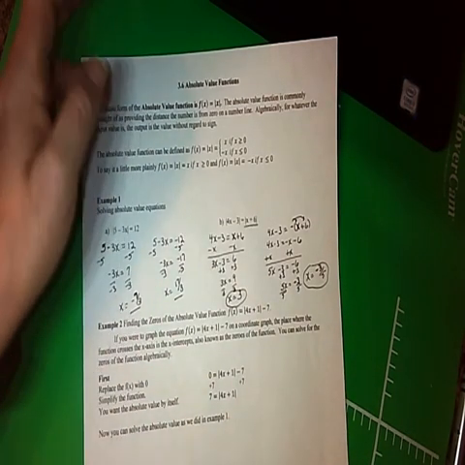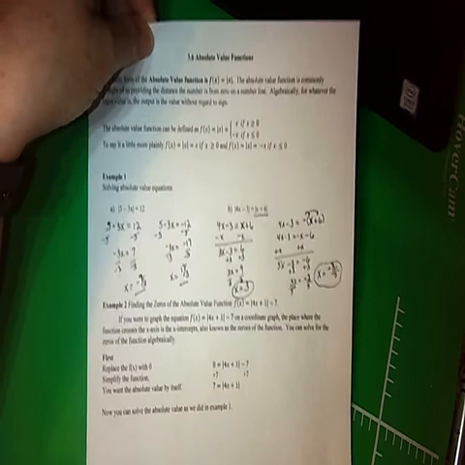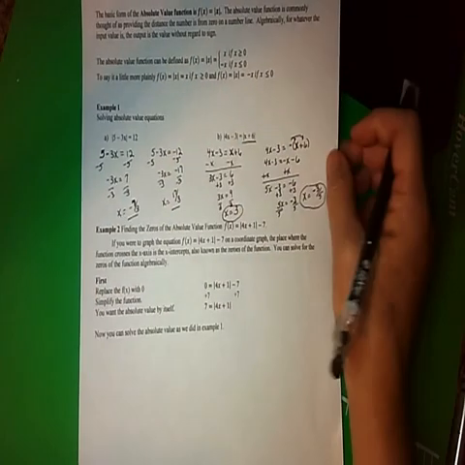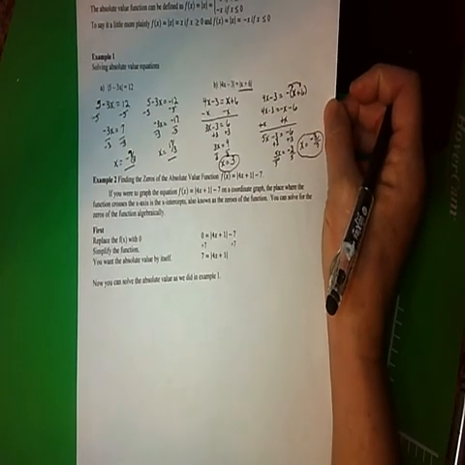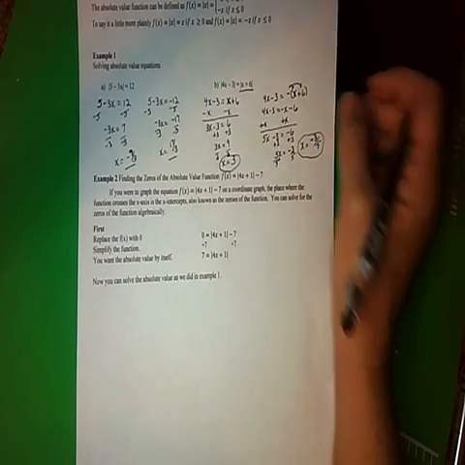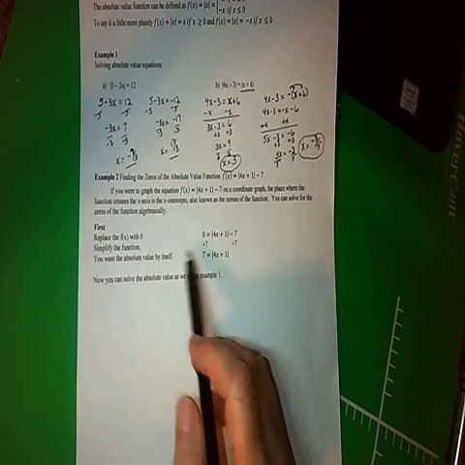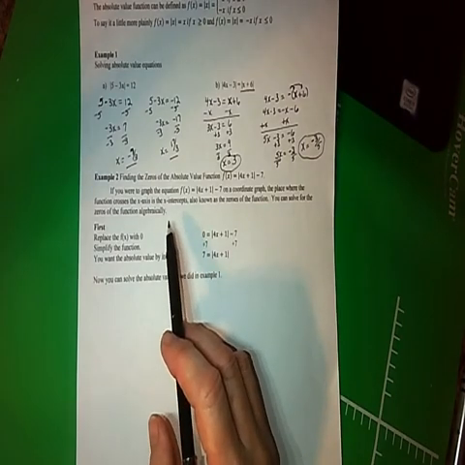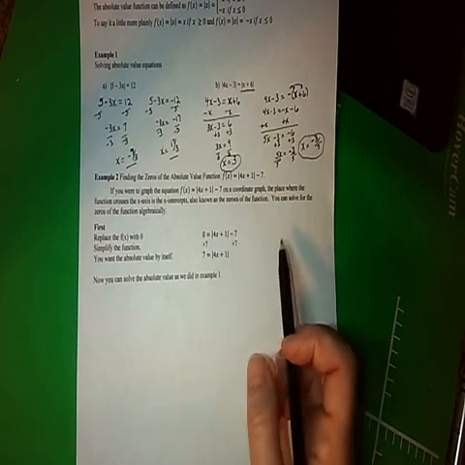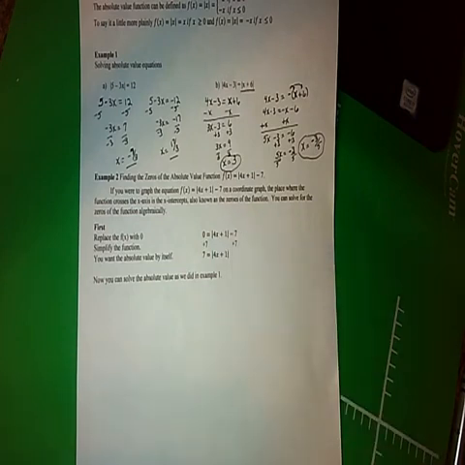So that's solving the absolute value. And we're going to use solving the absolute value to find the zeros of the absolute value function. If we were to graph this function on a coordinate graph, the place where the function crosses the x-axis is the x-intercepts, just like any other graph we would do. It's also known as the zeros of the function. So if you're asked for the zeros, you're actually finding the x-intercepts.